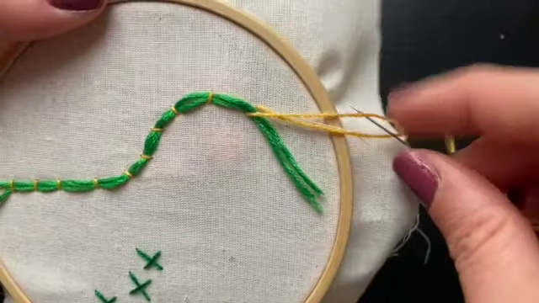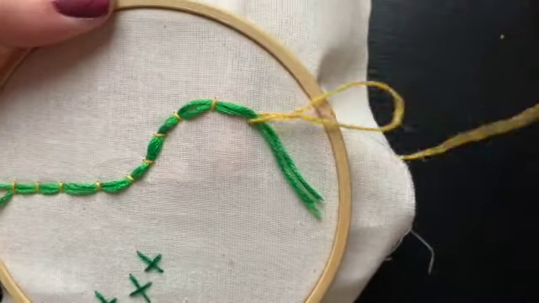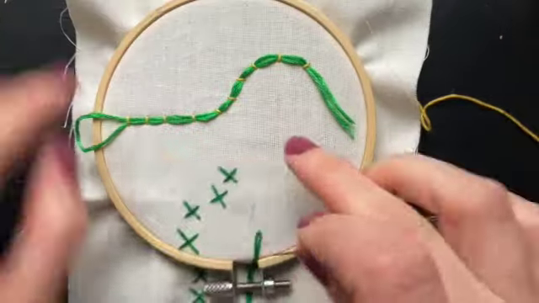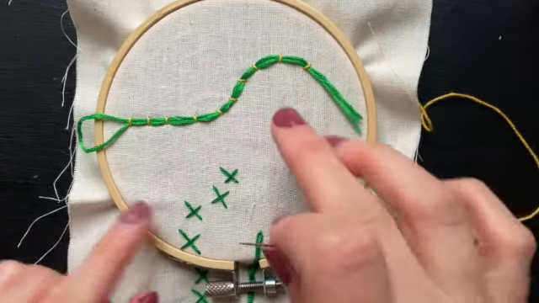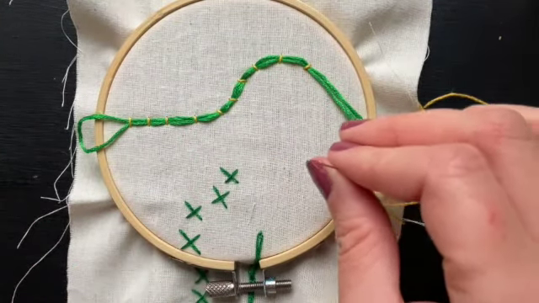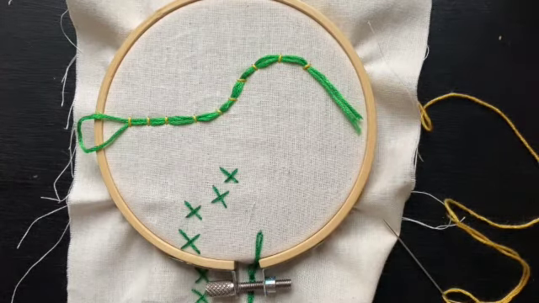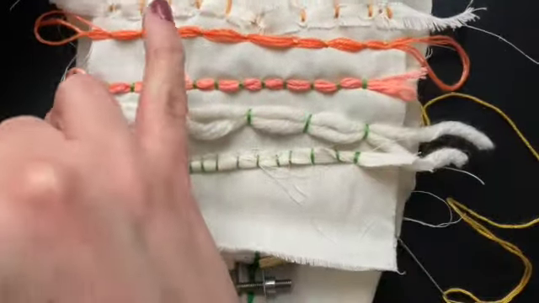Oh, managed to get my needle caught. Hold on, got a wee loop on the go here. There we go. So it's such a nice, easy way to create really effective shapes on the base of your fabric.